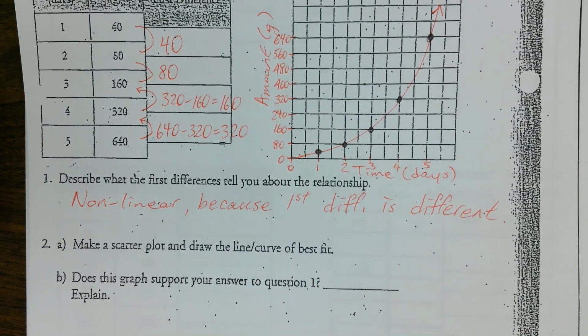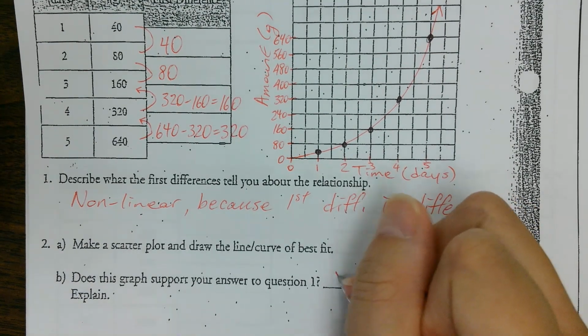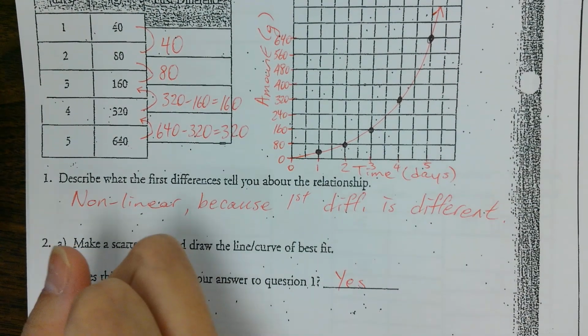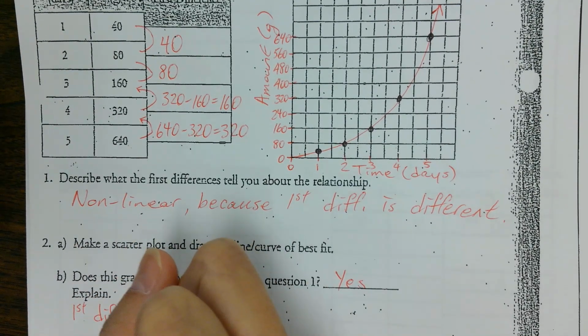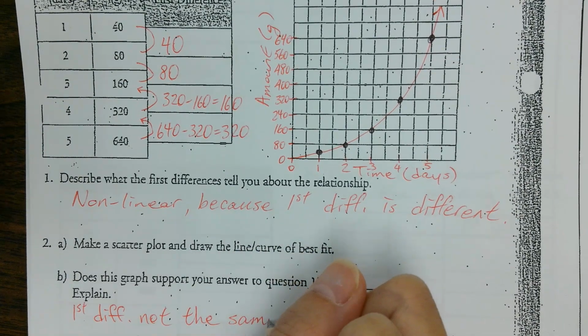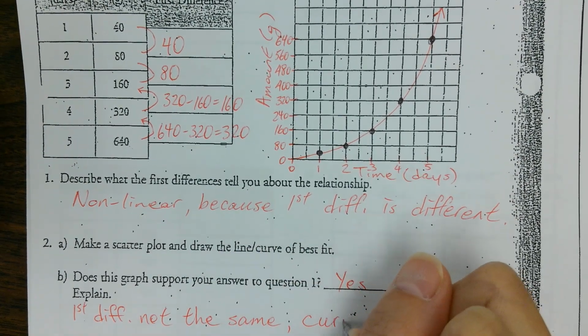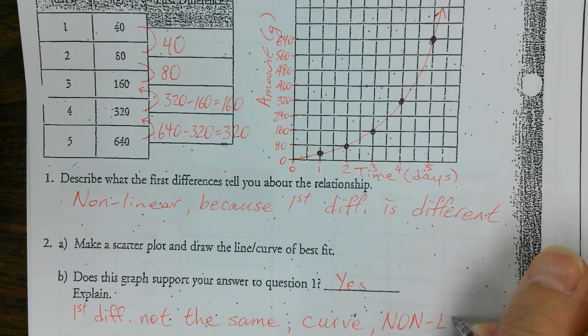Okay, so we made a curve of best fit. Does your graph support your answer? Yes. Why? Because first difference not the same. And so we should get a curve, which means non-linear.